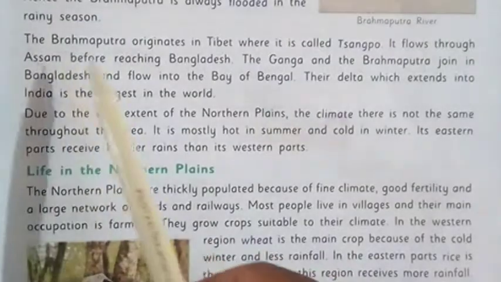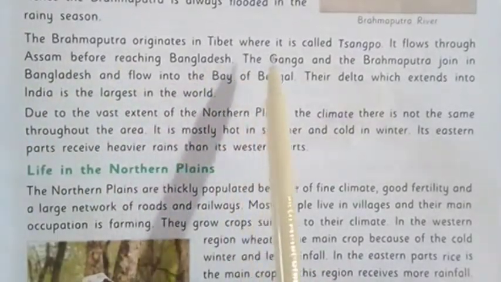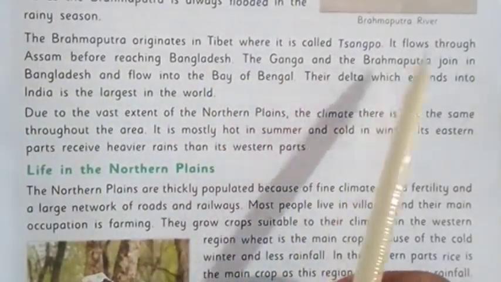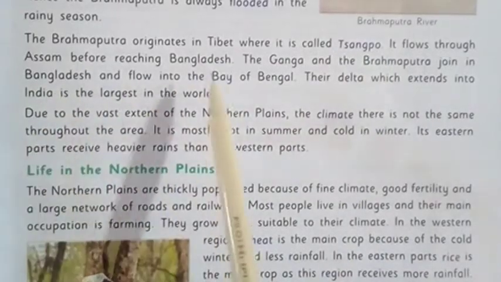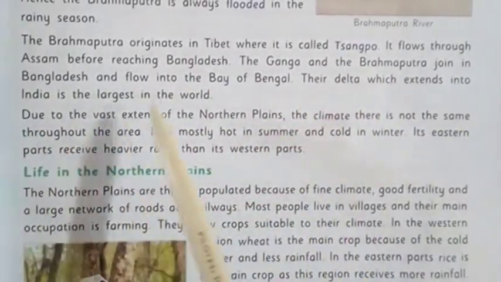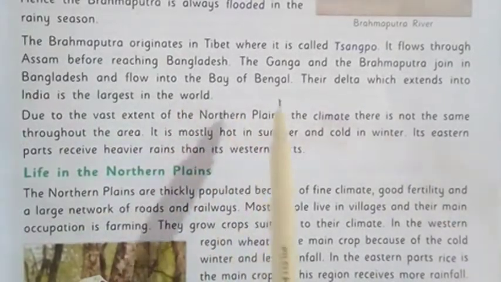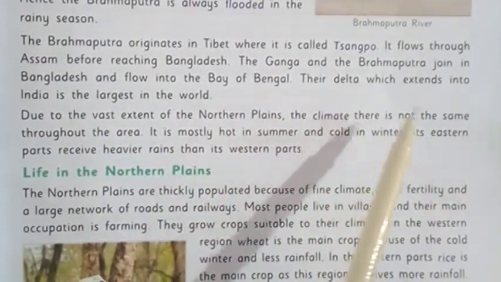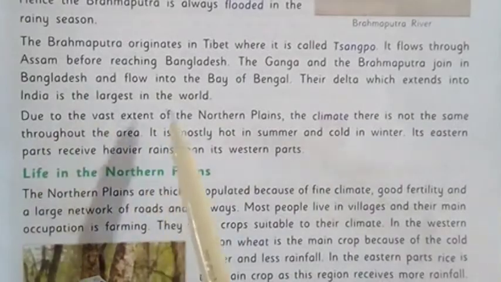Now in this picture you can see the Brahmaputra River. The Brahmaputra originates in Tibet where it is called Sangpo. It flows through Assam before reaching Bangladesh. The Ganga and the Brahmaputra join in Bangladesh and flow into the Bay of Bengal. Their delta, which extends into India, is the largest in the world.